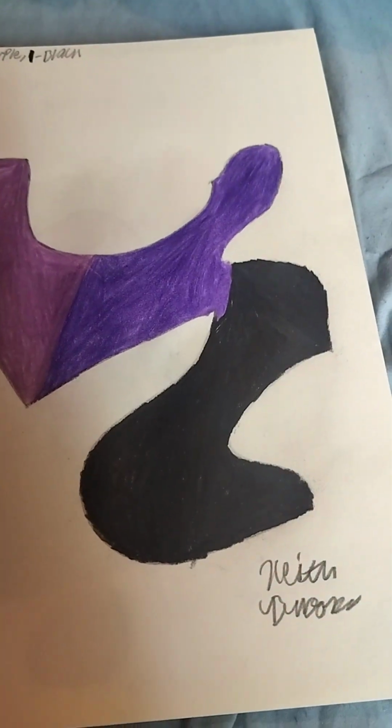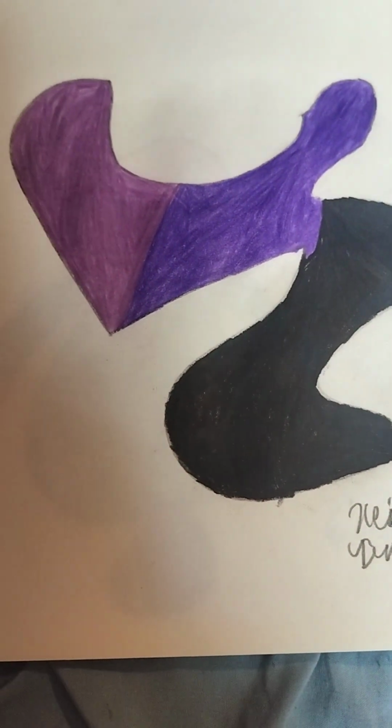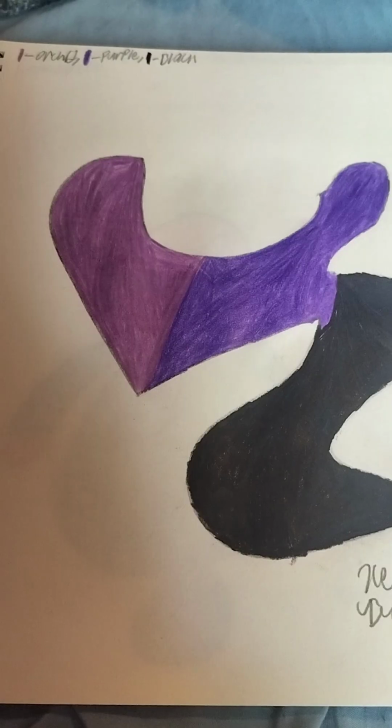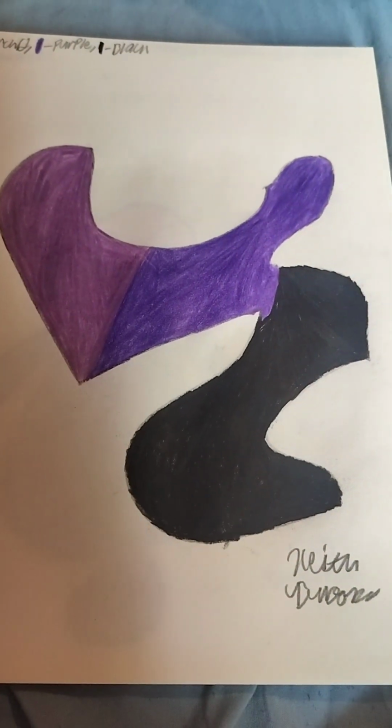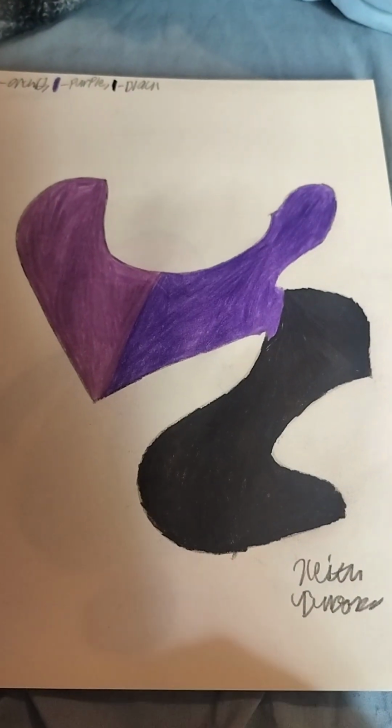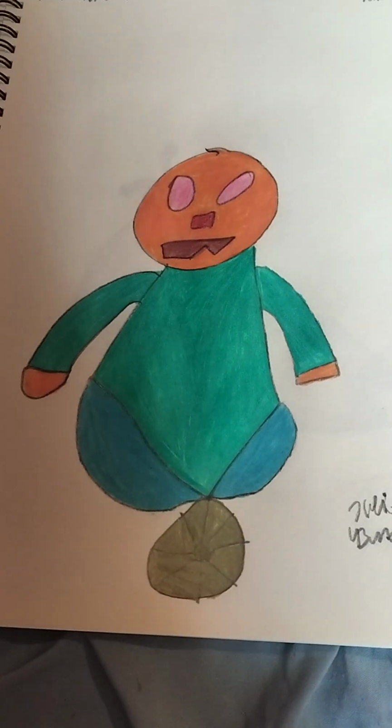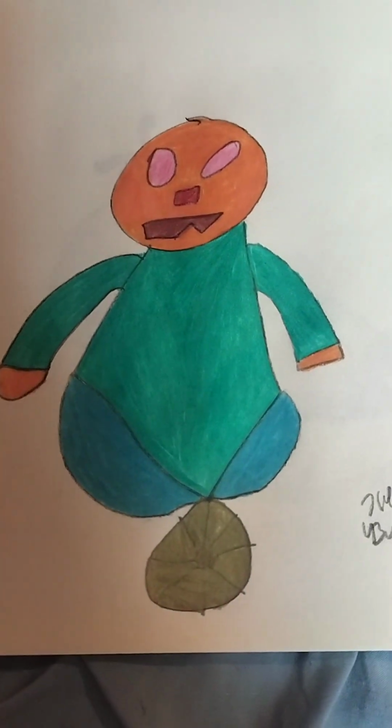Yeah, I think this one turned out alright. Okay, not really much to say about this one, so let's turn the page and get to number 3. Alright, here we have our first random character.